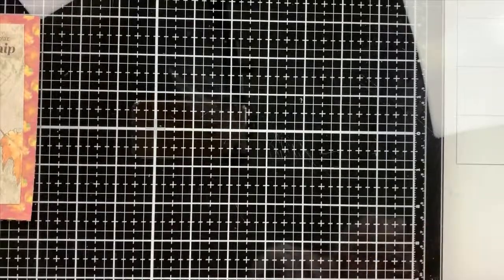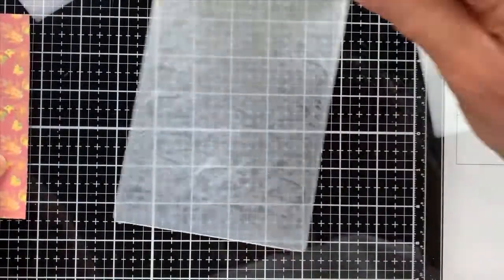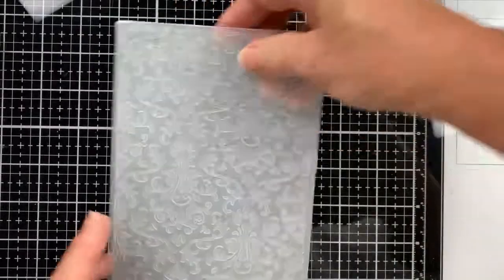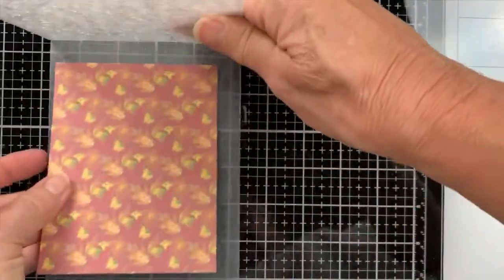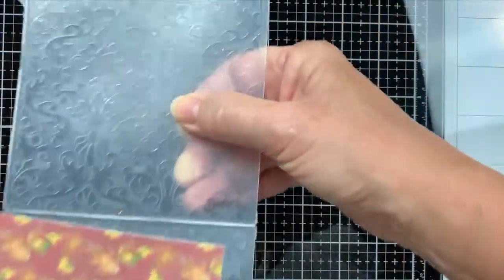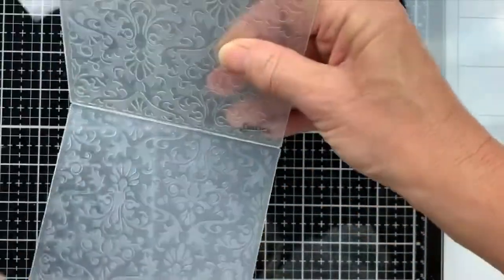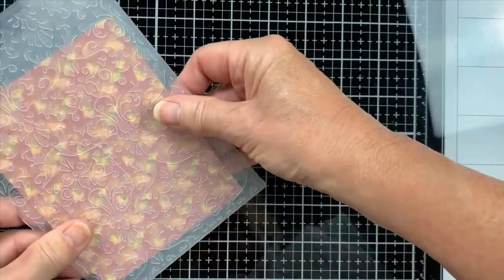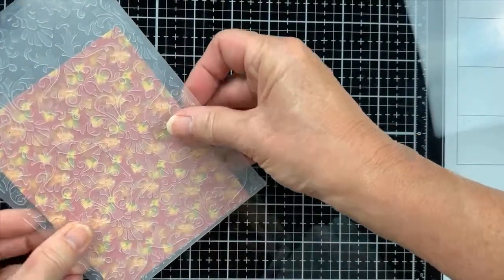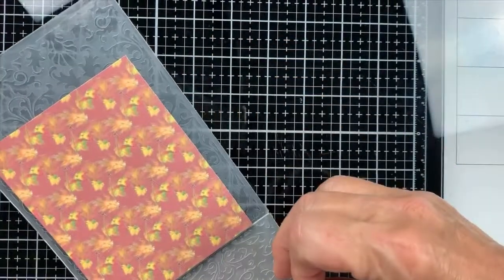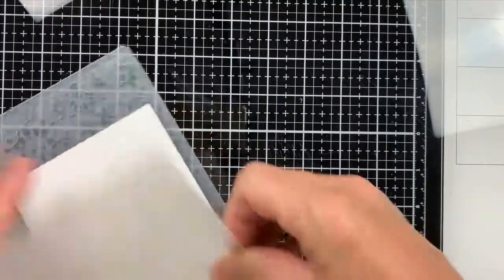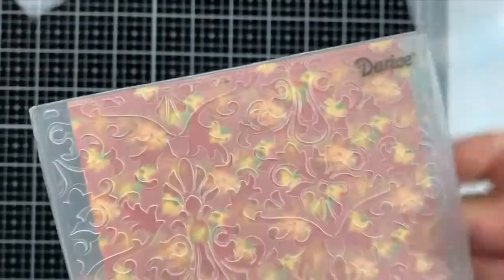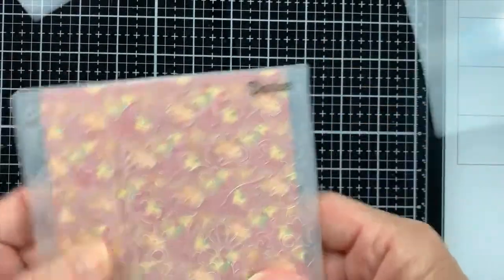Now we're going to work the background piece. I'm going to put it into this Dries embossing folder, and I want it so that the design is raised, so I've got to make sure I put it the right way. I get a little bit turned around when I do this. I do believe this will be it. Okay, right, with the Dries name on the top. So it's going to emboss, and I'm going to do that and come right back.